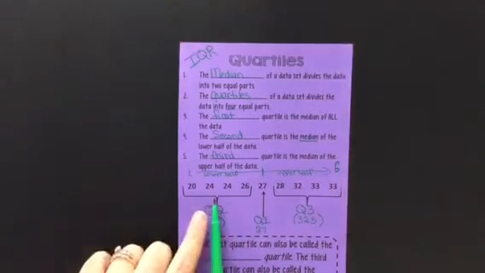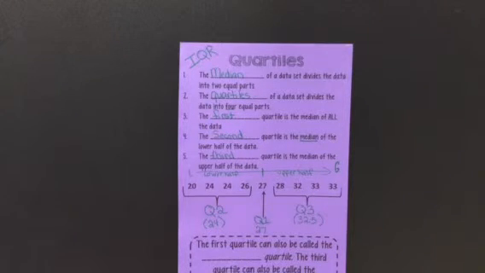The middle of the lower half, the middle of the upper half.